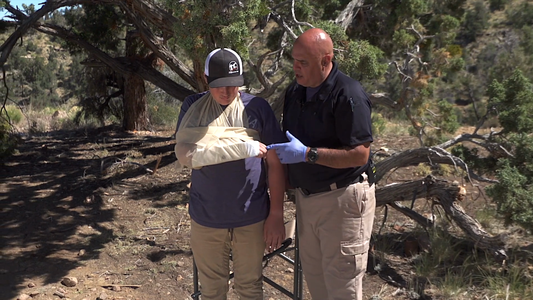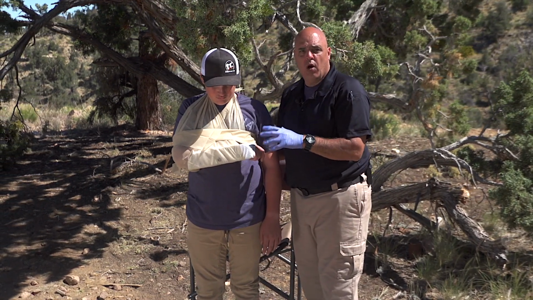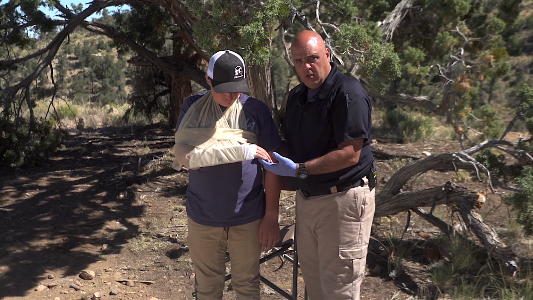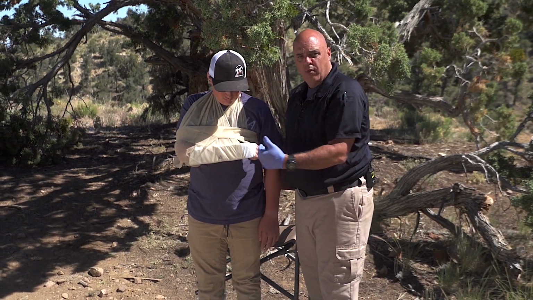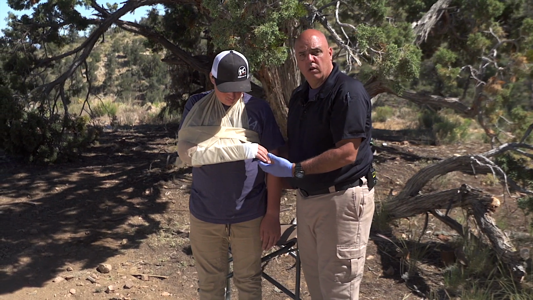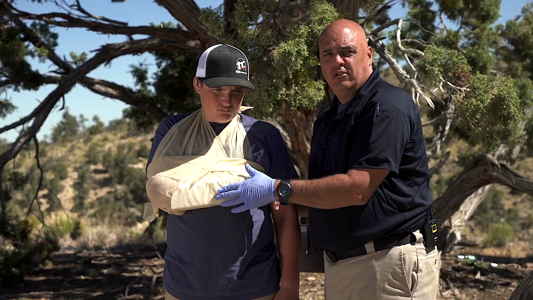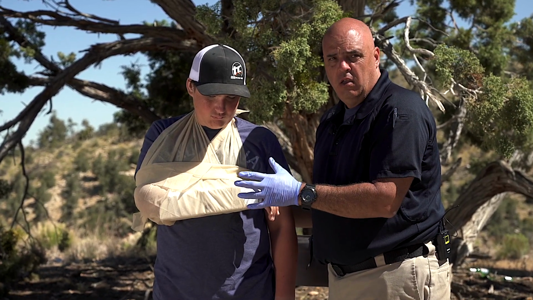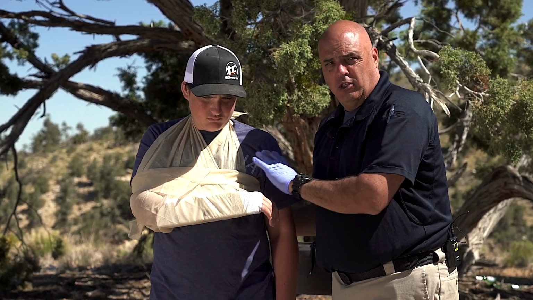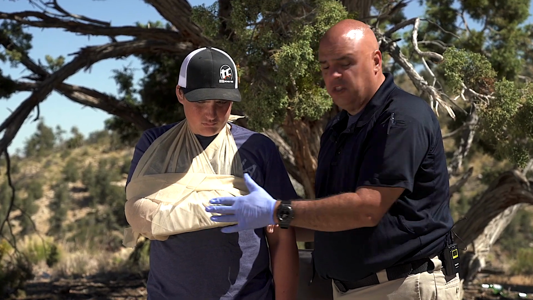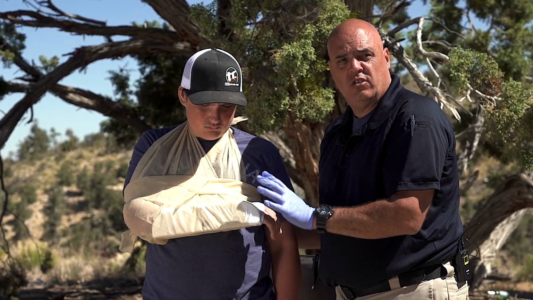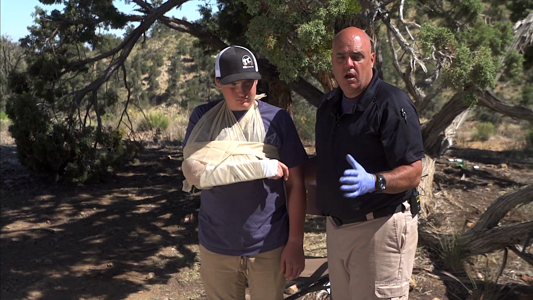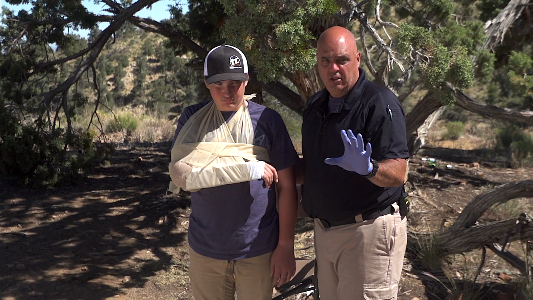Now that the sling and swath is applied, I want to monitor the injury area. I want to check the fingers, the part furthest away from the body, for color. These are all things that may indicate the splint is too tight. I would want to loosen it slightly. But my main point with the splinting process is to ensure that the injury site stays still. If I find the person in an unusual position, I want to splint the injury just like I find it.